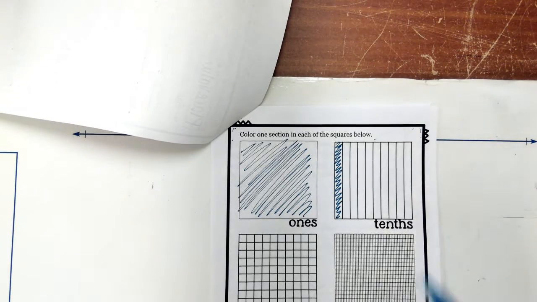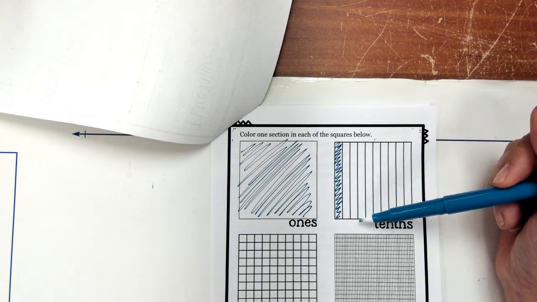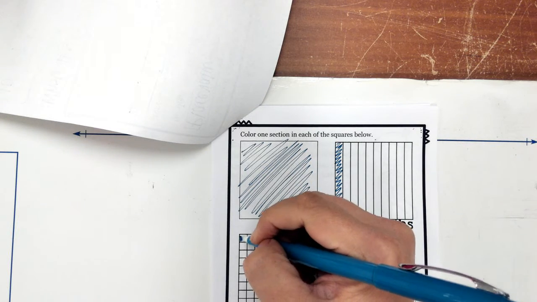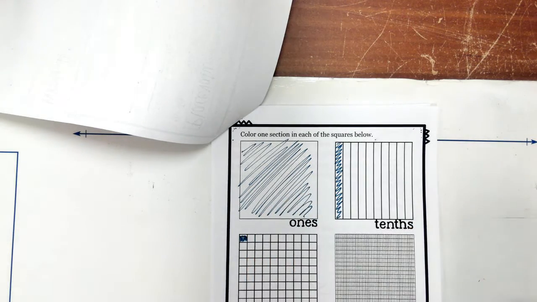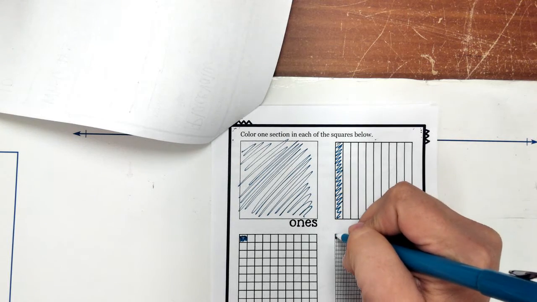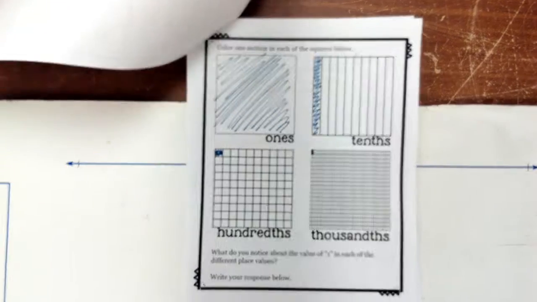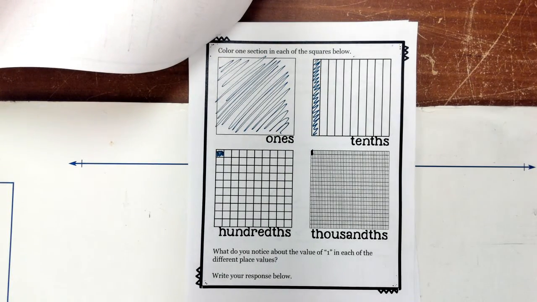In hundredths, if you look, we divided vertically here, and they did horizontally here. 1/100th by 10. And then 1/1000th was divided into 10 spaces again. So, what do you notice about the value of 1 in each of the different place values? Pause your video, write your response below, and come back and we'll talk about it.